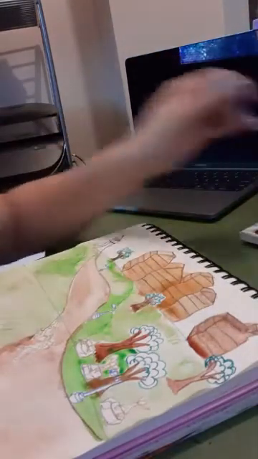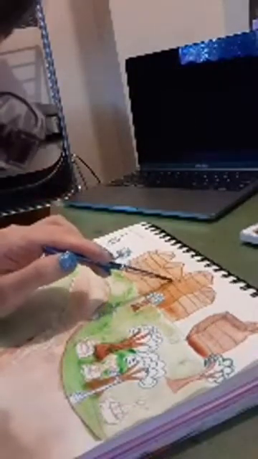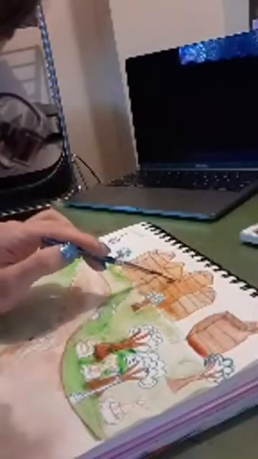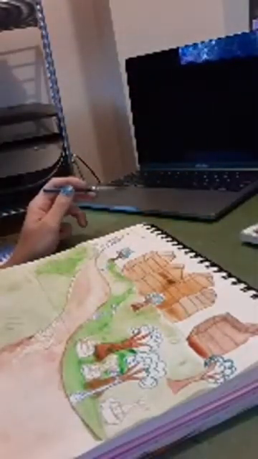So, now I'm going to go through and add some more detail to the buildings. They have windows and doors. I'm just going to add little spots for the windows to be. And it's still pretty damp, so I'm going to add some detail to the path. It's a nice sort of rocky path.